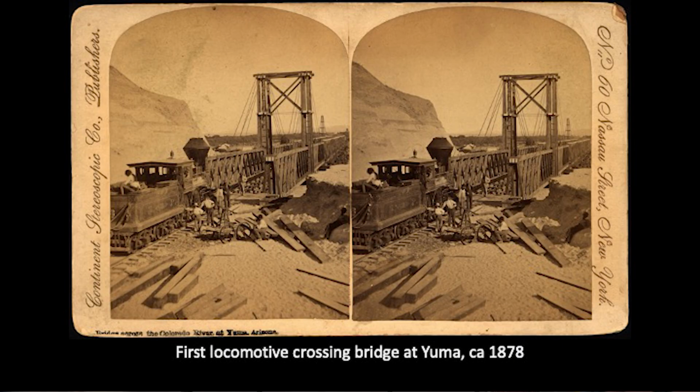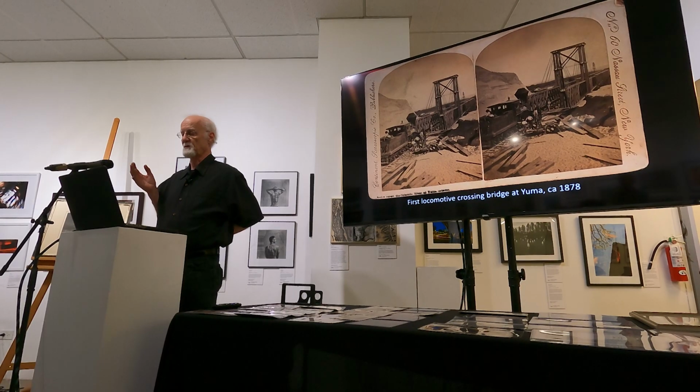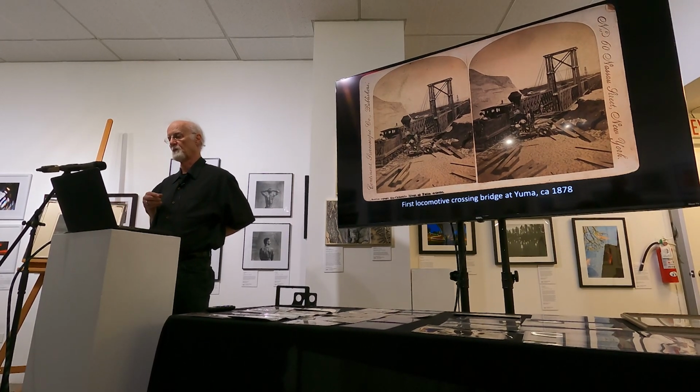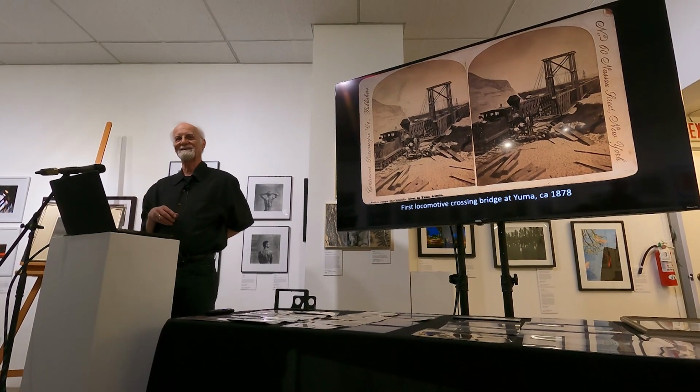This is the first locomotive going across the bridge from California into Yuma when they built the bridge across the Colorado River there in 1878. You can see all the construction debris there and the folks posed on the sides. They were trying to block the image of the train coming across. The folks didn't want the train to come and they actually had the military out blocking, and in the middle of the night they basically ran steam up and came across and snuck it in.